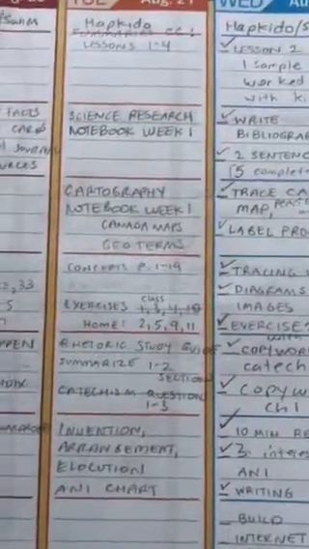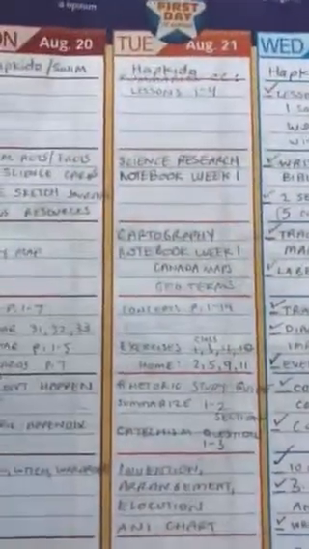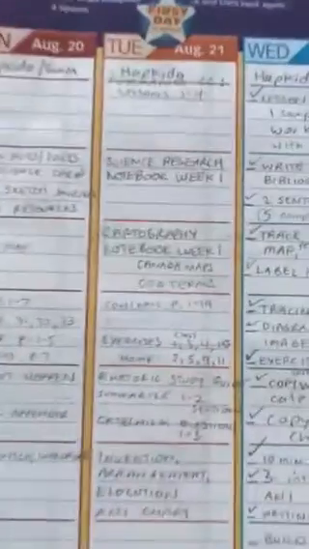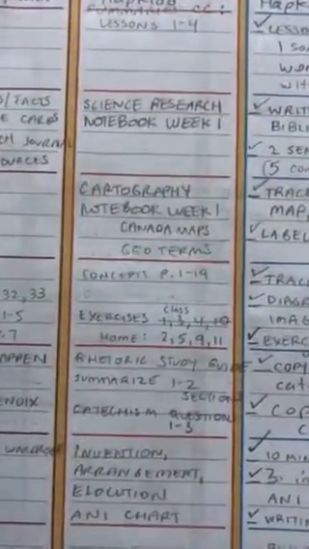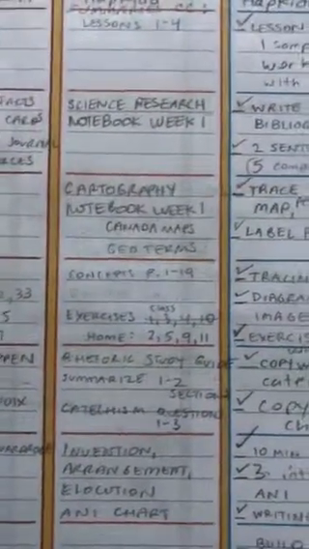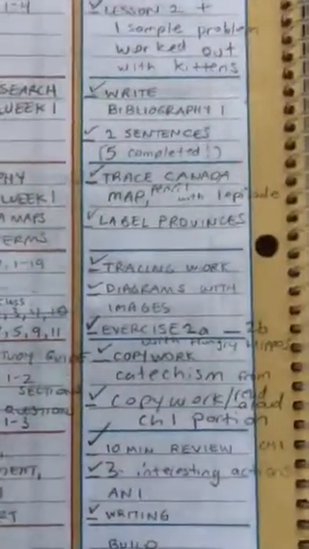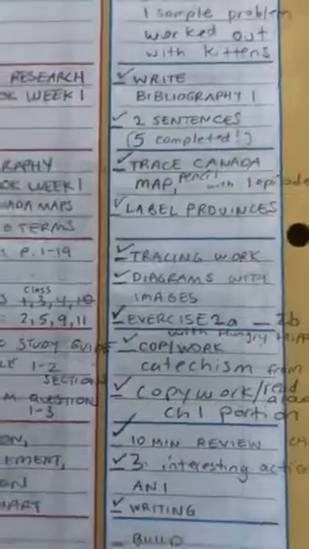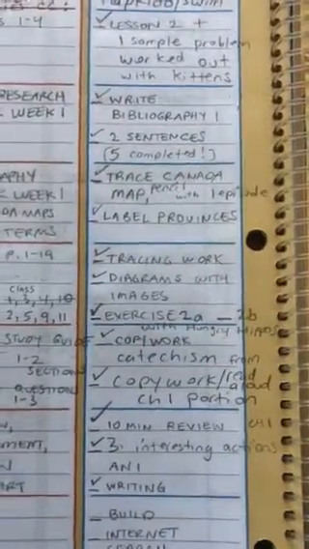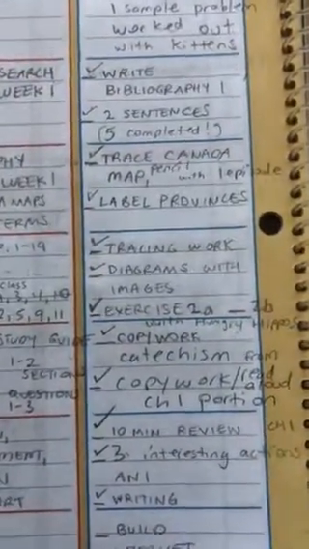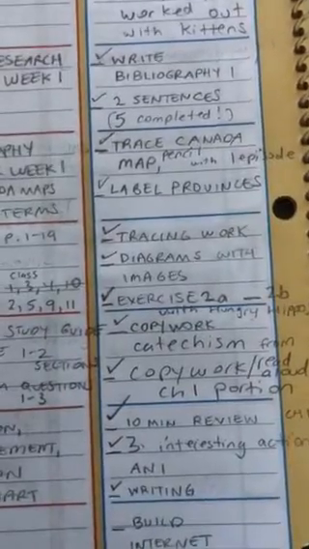For language arts, the goal was to do Latin. So Latin, I had him do some tracing work that we either did orally, or I wrote them down and he traced it, or we did it together and he copied it.